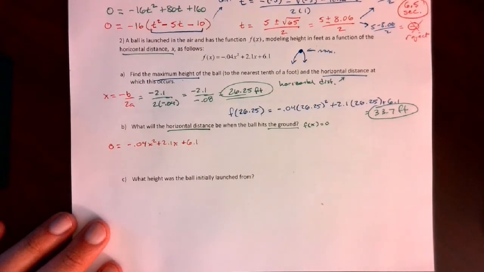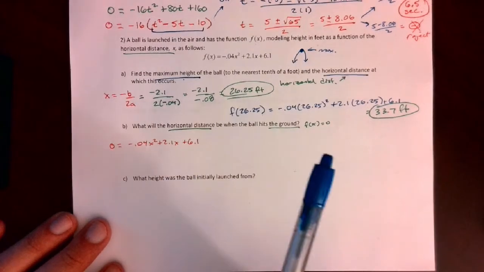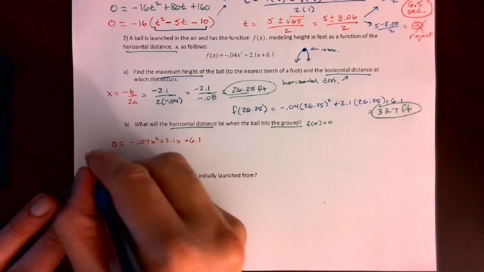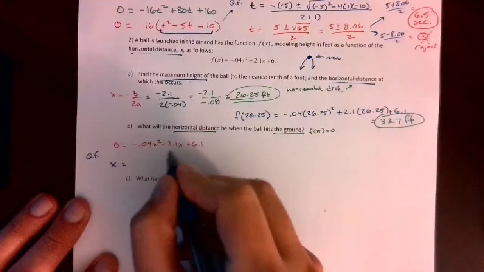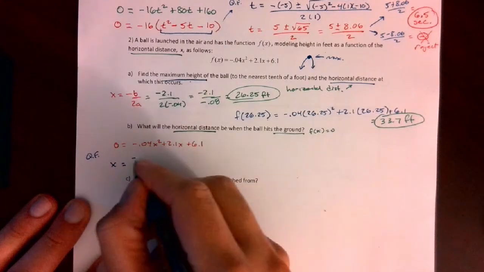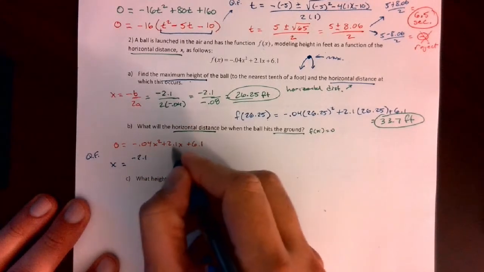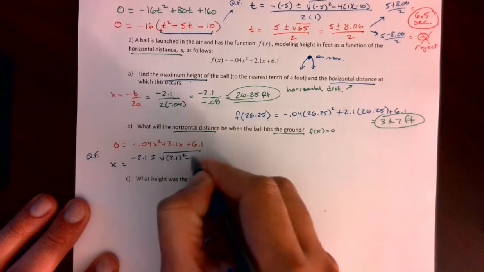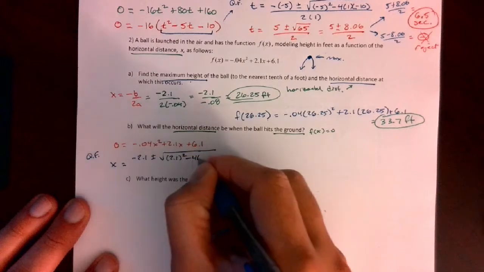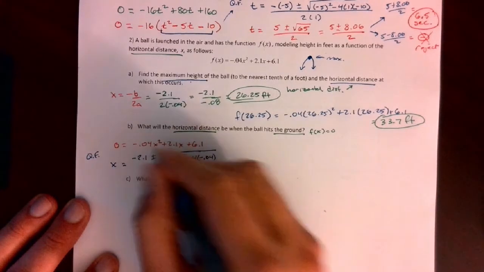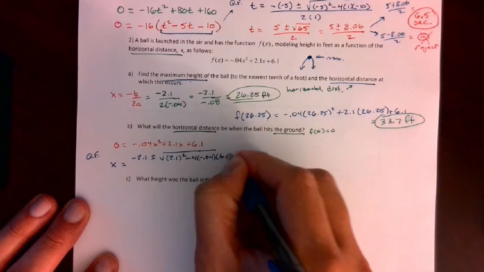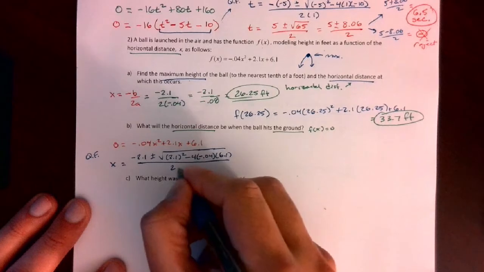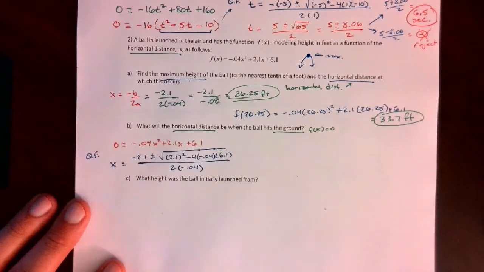And then, you know, not too easy to factor with these decimals in here, even if it did factor. So we'll try using quadratic formula. Remember, it's x equals negative b, and then b is 2.1, right, because it's the middle coefficient, plus or minus the square root of b squared, so it's 2.1 squared minus 4 times a. A is the negative 0.04, the leading coefficient, times c, which is 6.1. Make sure you take the signs with these, all over 2 times a, which is negative 0.04. And we'll simplify this.